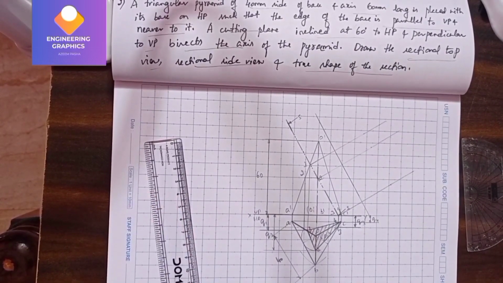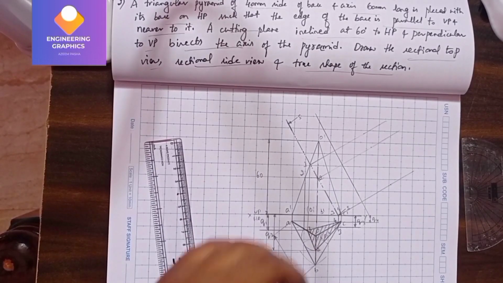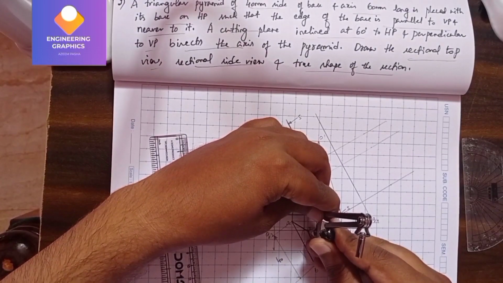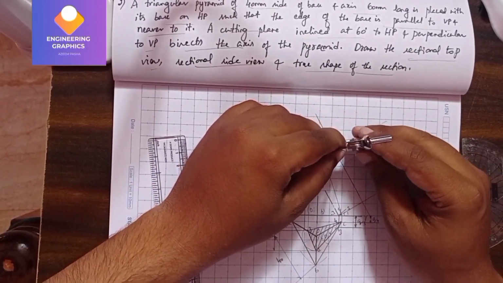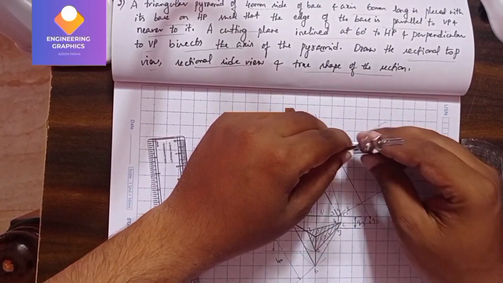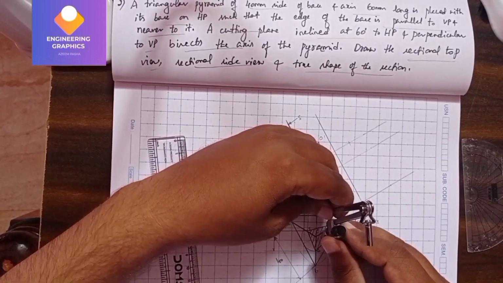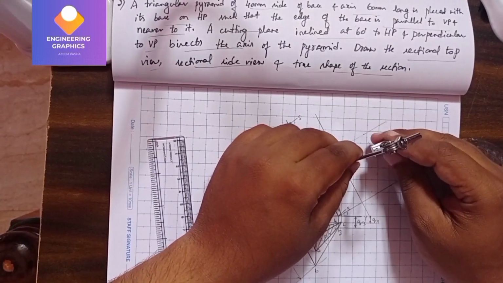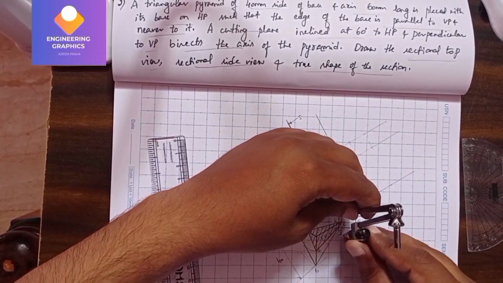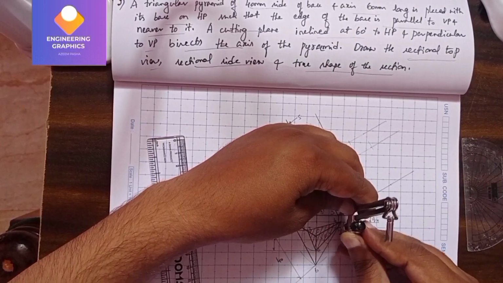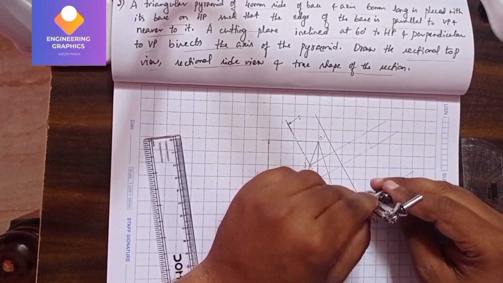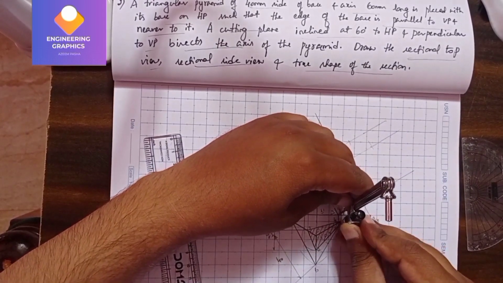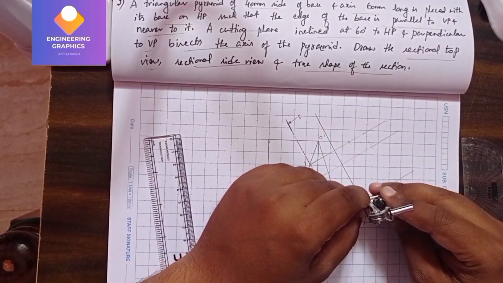Now we take the compass and measure the distance. Okay, 1 is done. 2, we have to cut it here. 3 is here, and point number 4 is here.